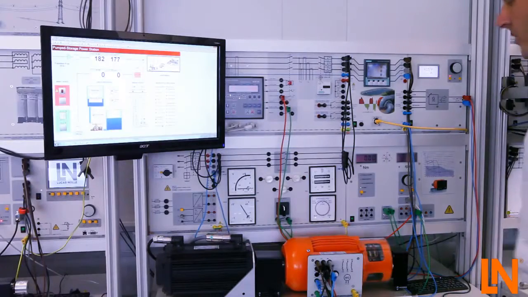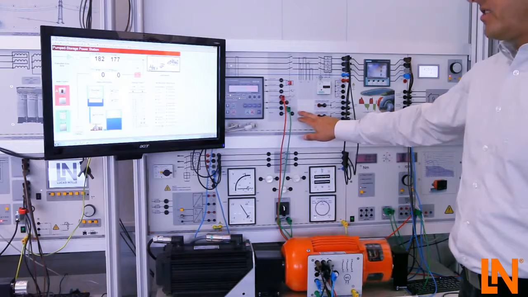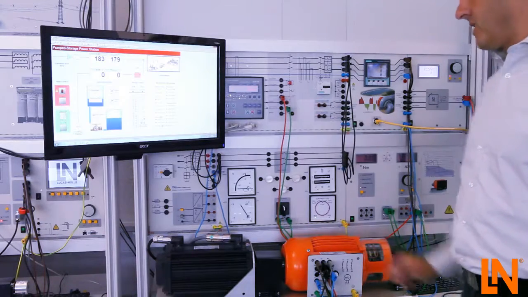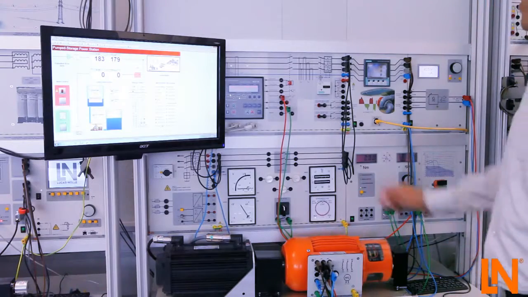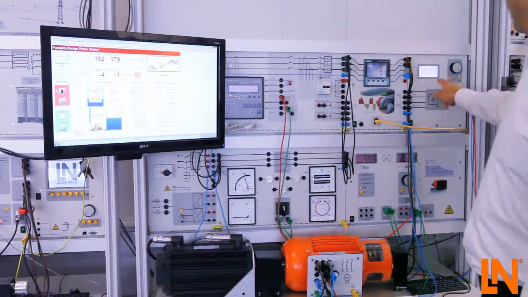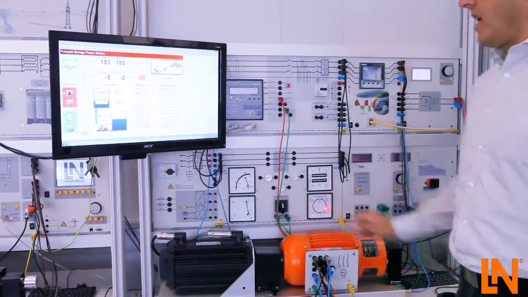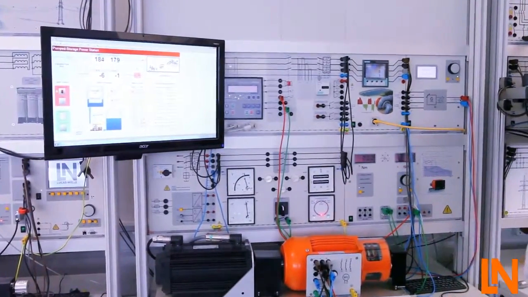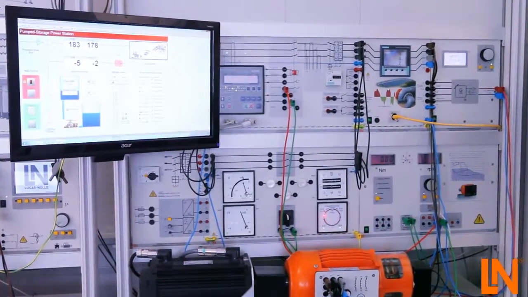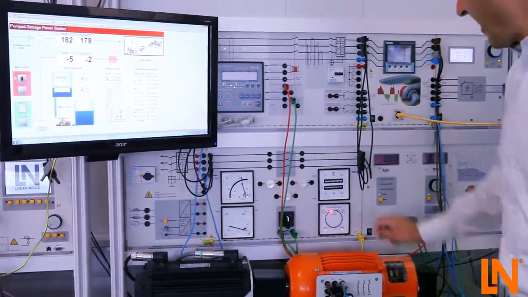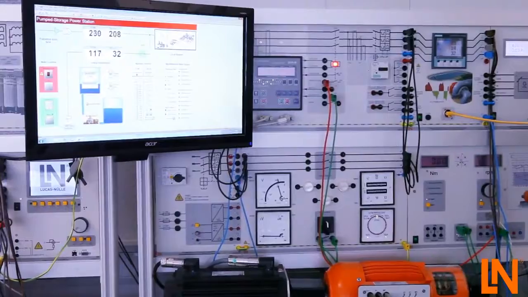So now we will make the automatic synchronization with this multifunction relay. I start this application. Now this multifunction relay starts the exciter voltage, starts the generator, and is speeding up now. You see here the synchronous scope is also working. The voltages are the same, and now it's already synchronized and it's on the grid.